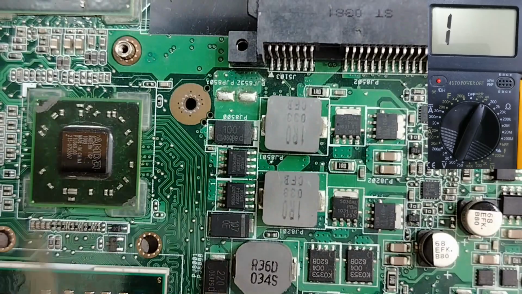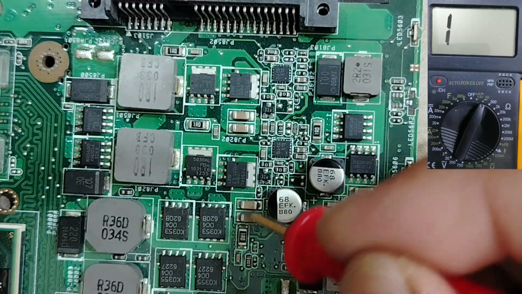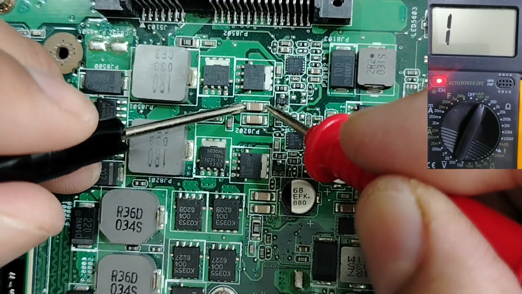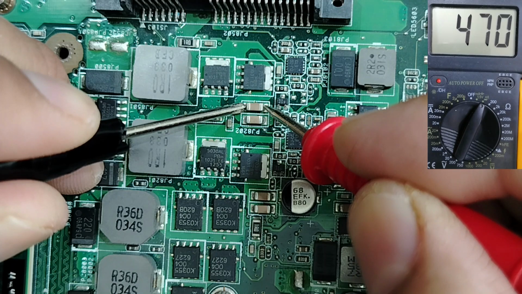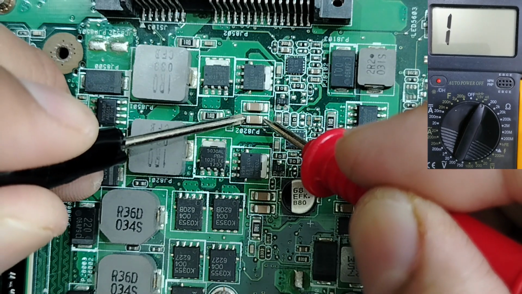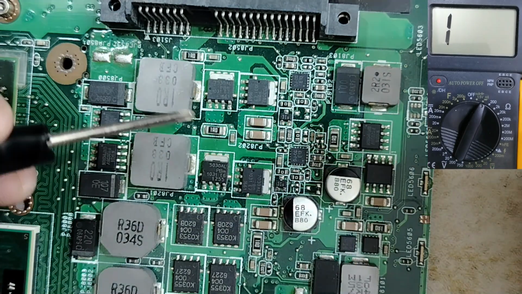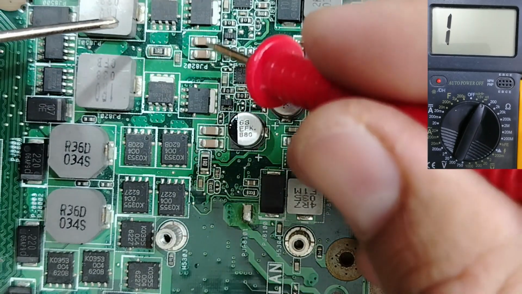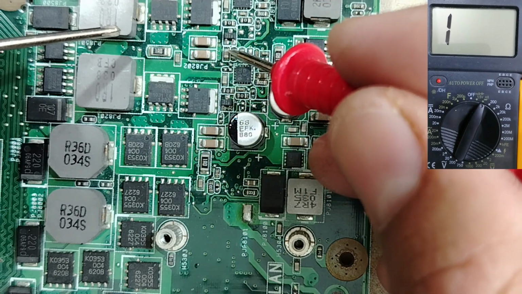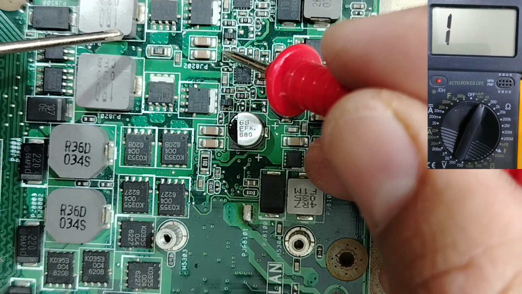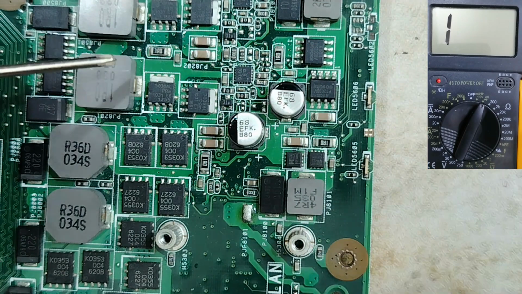You will find the same thing for chipsets. For ceramic capacitors, you should not get a continuity. This is a good ceramic capacitor. This one also is a good one, this one also, etc. We have many kinds of ceramic capacitors. Those are ceramic capacitors, this one also is a ceramic capacitor. Here we have a ceramic capacitor, etc.